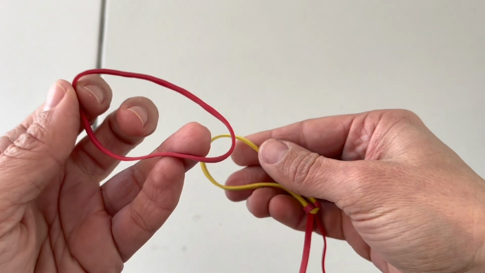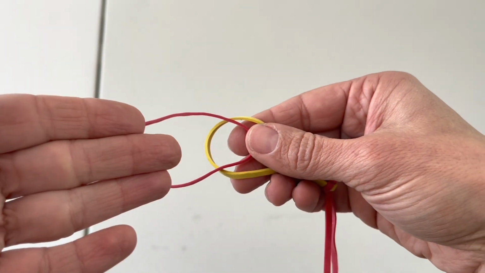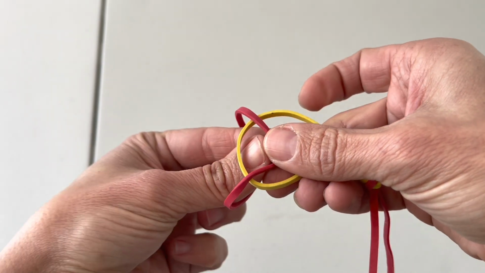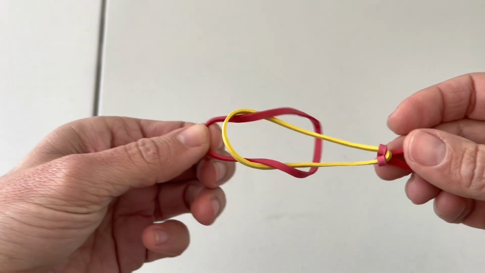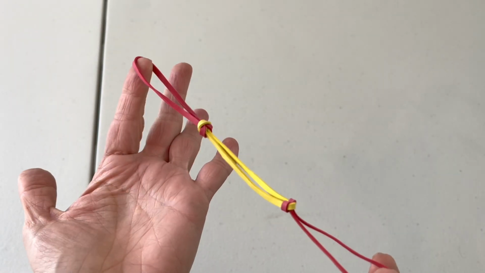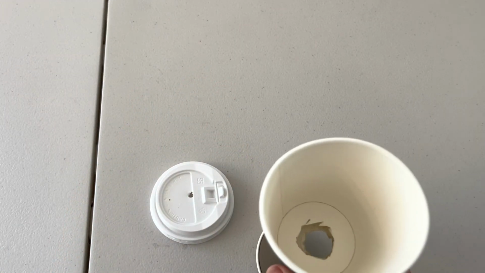With the end, you're going to overlap one on top of the other. My hand is going to go up and under, and I'm going to pull one. And now I have linked my 3 rubber bands to make one very long rubber band.